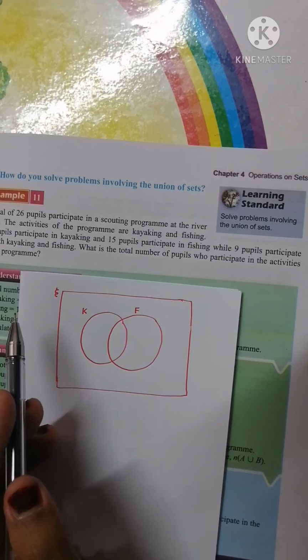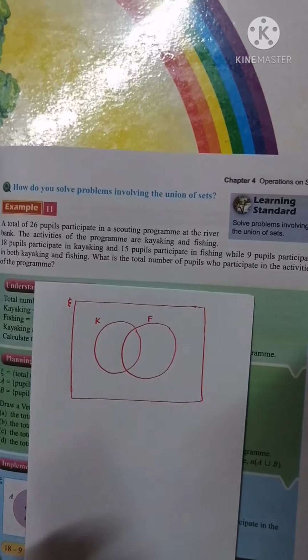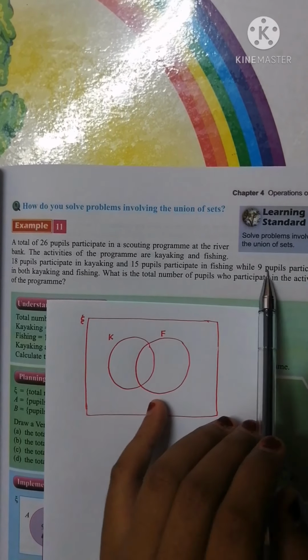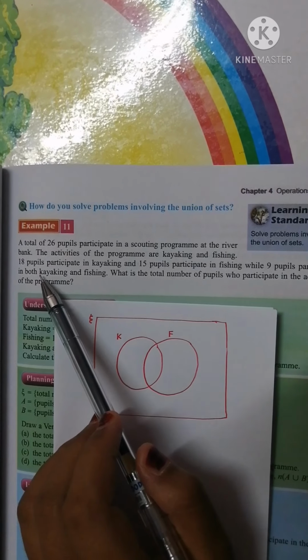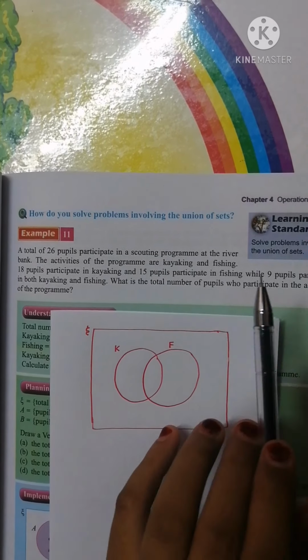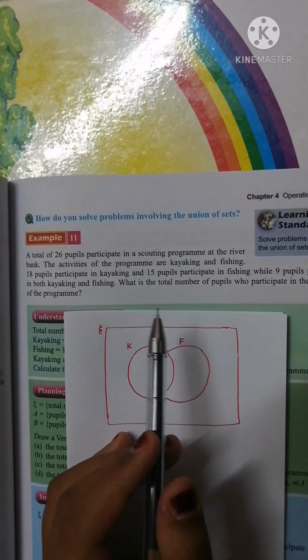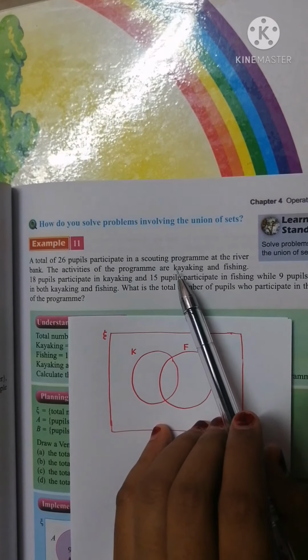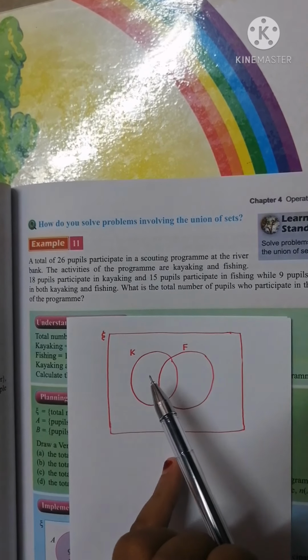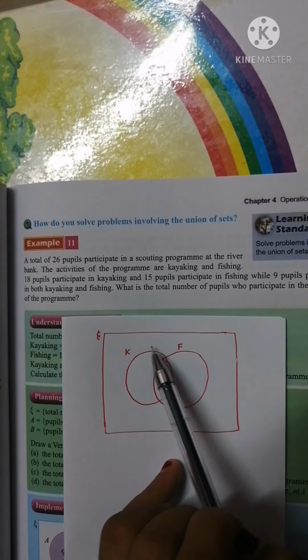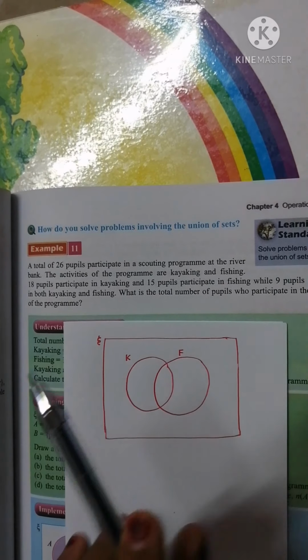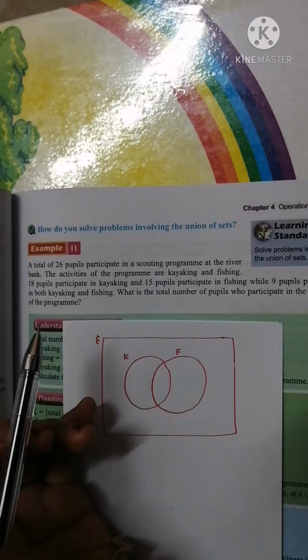Okay. From the question here, we know that 9 people participate in both kayaking and fishing. So it means there is an intersection between two sets. What are the two sets? The two sets are kayaking and fishing. So you need to draw a Venn diagram, and then there is a universal set. And then what should you do? You need to fill in all the information in the Venn diagram here.